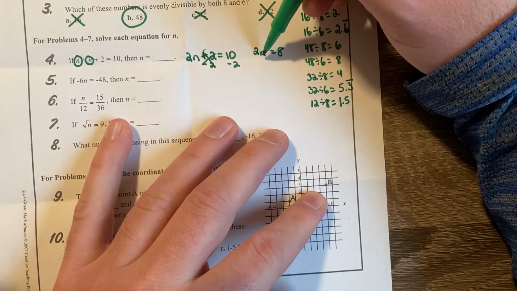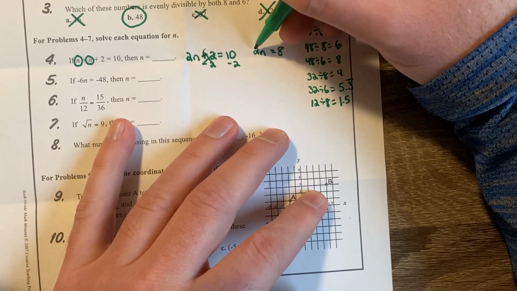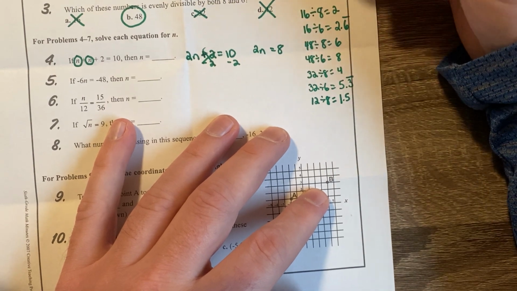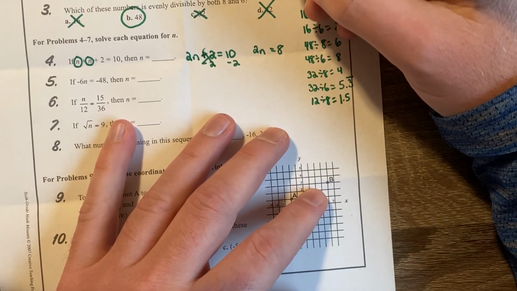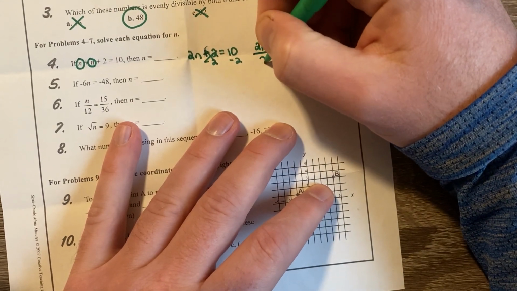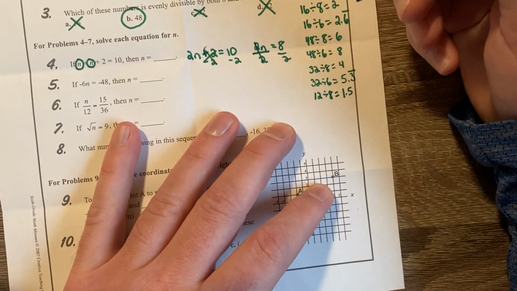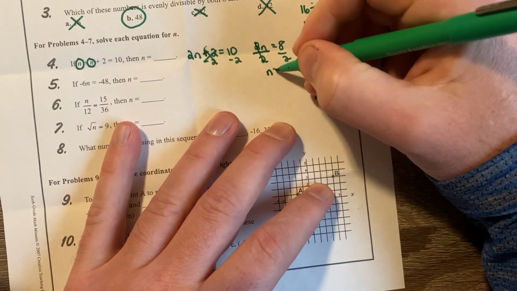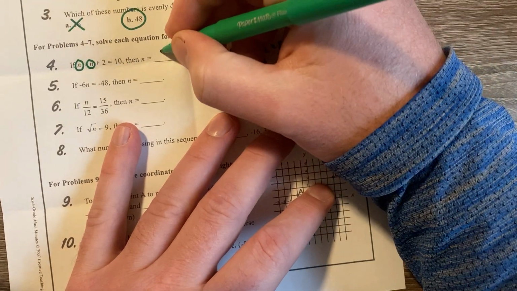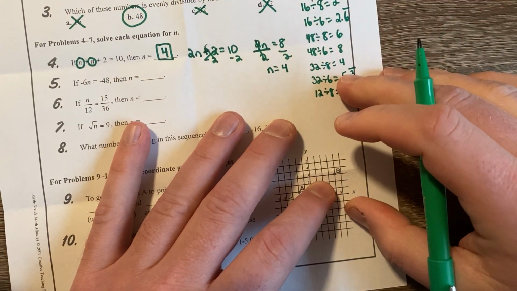Well, the 2 and the n next to each other means multiplication. So if I want to get rid of this 2, which I want to do because I just want to figure out what n is, I need to do the opposite of multiplication. So the opposite of multiplying is dividing. So I'm going to divide both sides by 2. So then those 2's cancel out, and I have n equals 8 divided by 2, which is 4. So n is going to equal 4 for that problem.